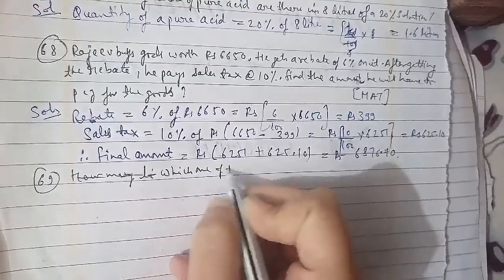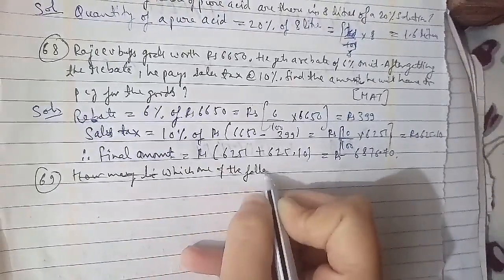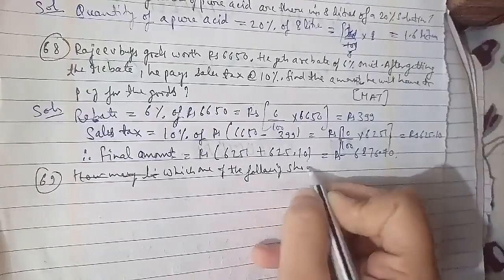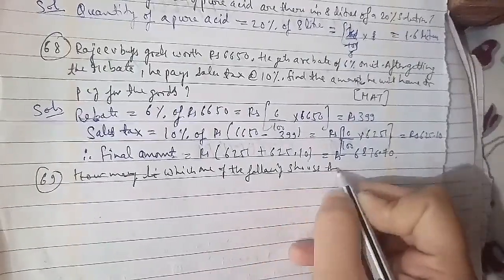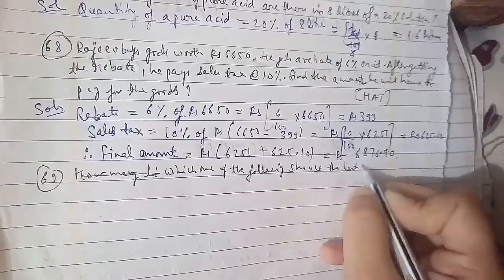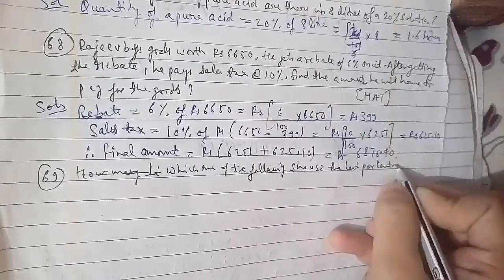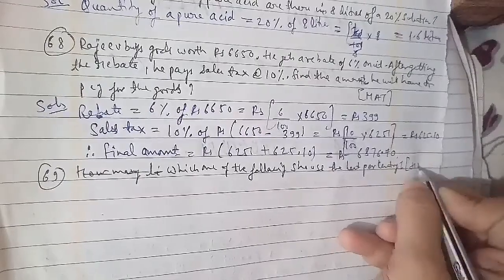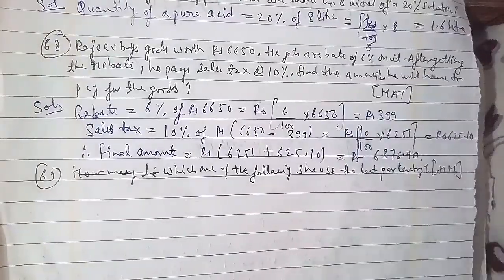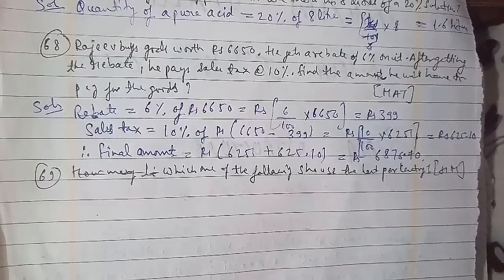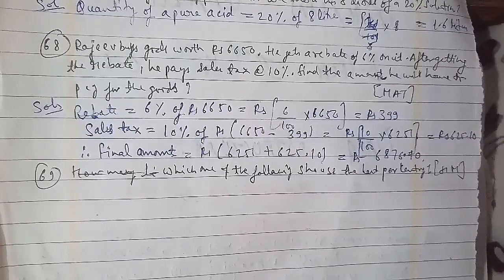So we'll go ahead with the same. 384 upon 540 equals 384 upon 540 into 100%, which equals 71 1 upon 9%.